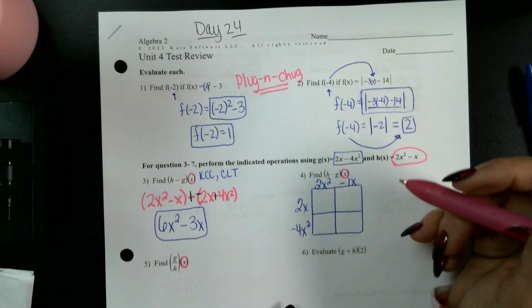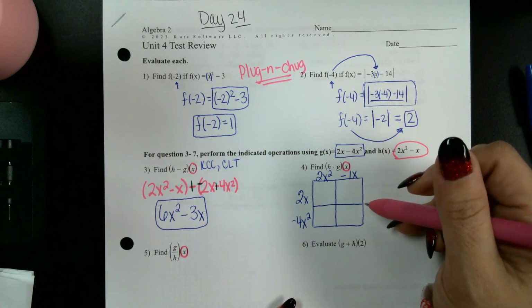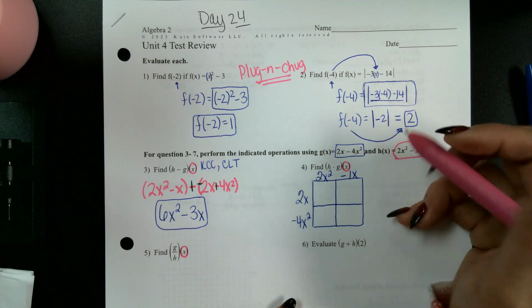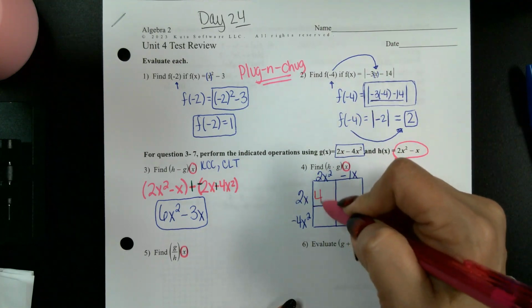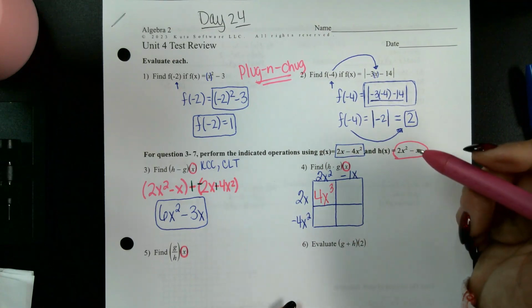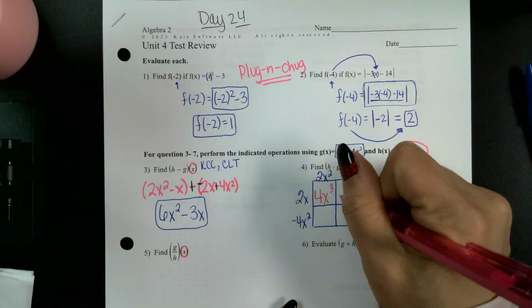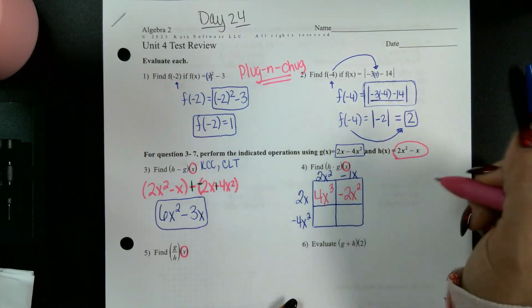All you have to do, though, you better watch those exponents. When you multiply the numbers out front together to make 4, and then x times x squared is x to the third. And then 2 times negative 1 is negative 2, and x times x would be x squared.